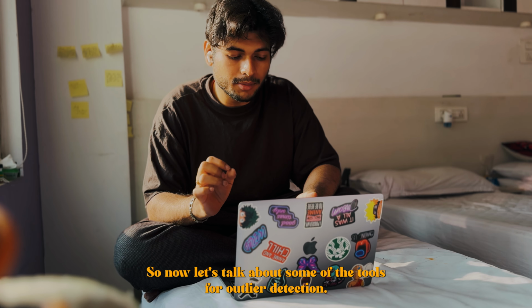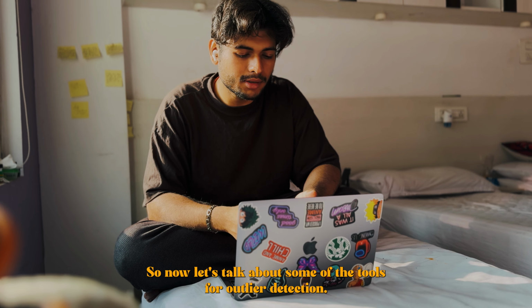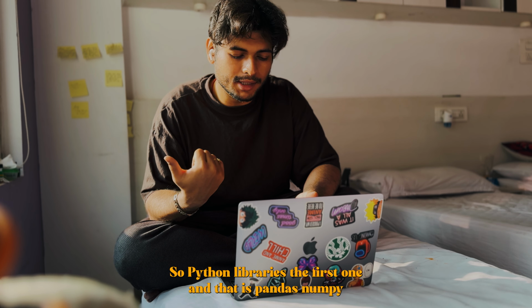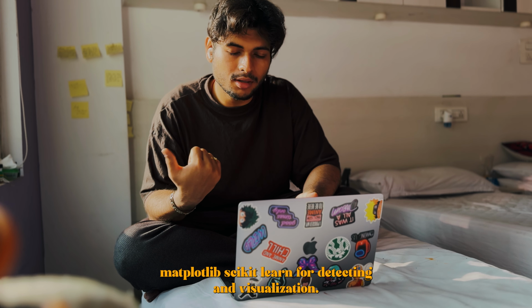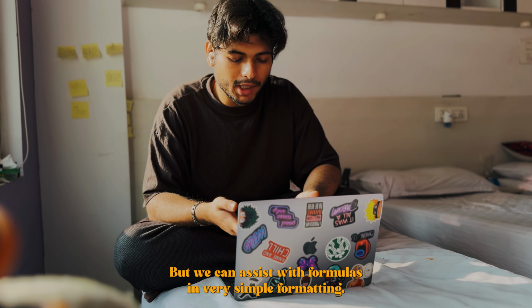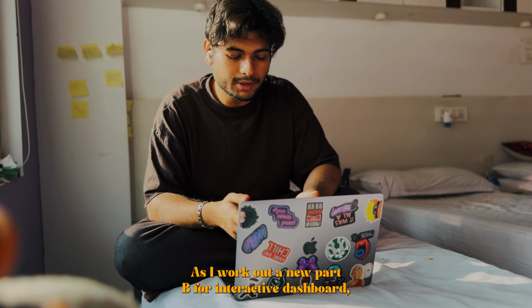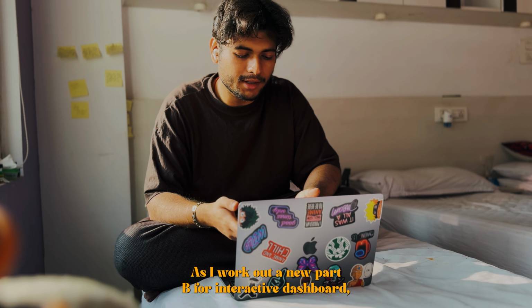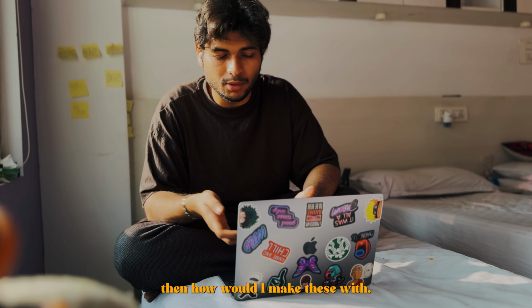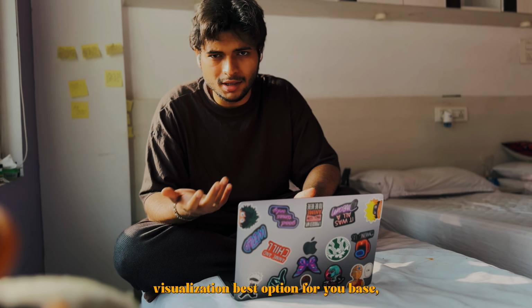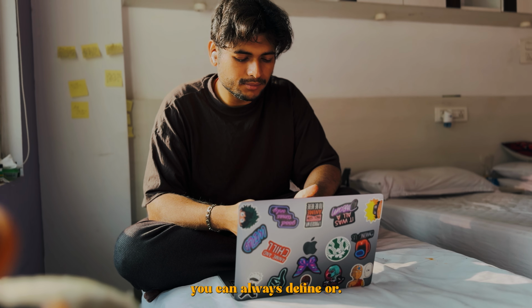Now let's talk about some of the tools for outlier detection. Python libraries are the first one: Pandas, NumPy, Matplotlib, and Scikit-learn for detection and visualization. Second is Excel, which is perfect for quick analysis with formulas and conditional formatting. And then BI tools, as I told you, Tableau or Power BI, for interactive dashboards that highlight outliers. Whether you prefer coding or visualization, you can always choose the best option for you.